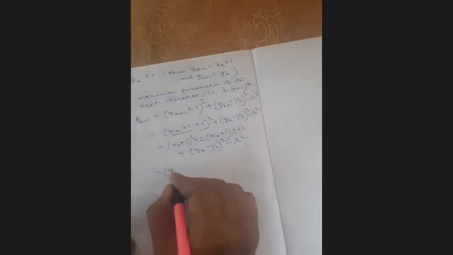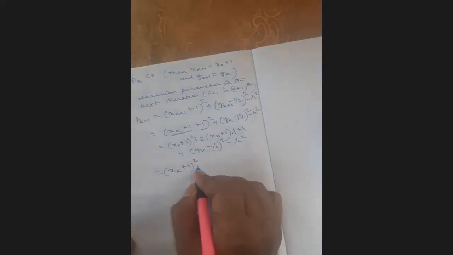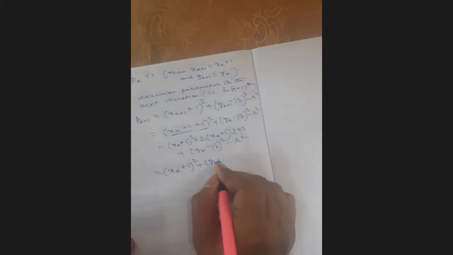Just by rearranging, we can write (xk plus 1) whole square plus (yk minus half) whole square minus r square.